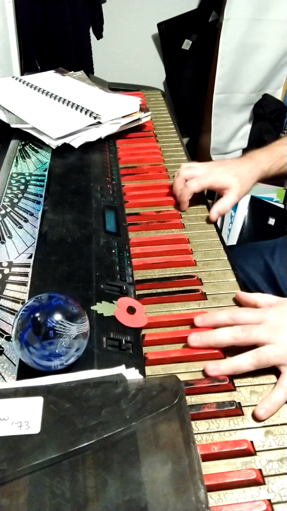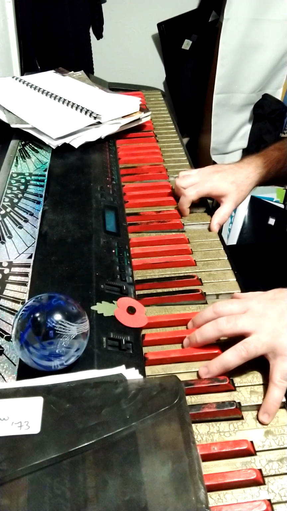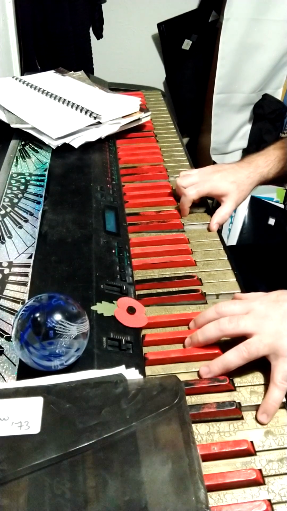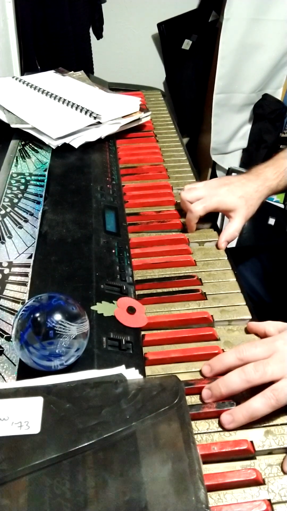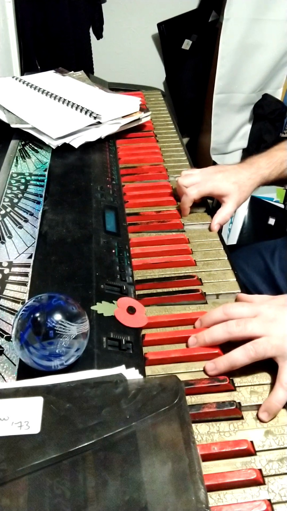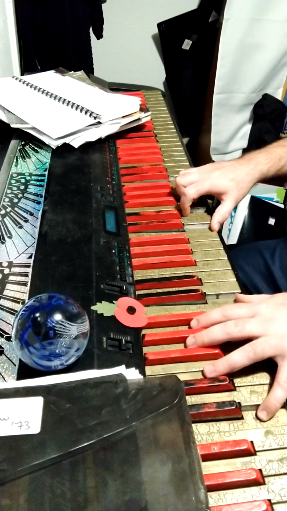Relative major of C? No. C is the relative major of A minor. And A minor is the relative minor of C major.